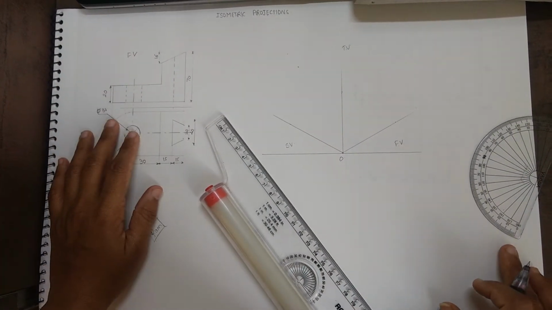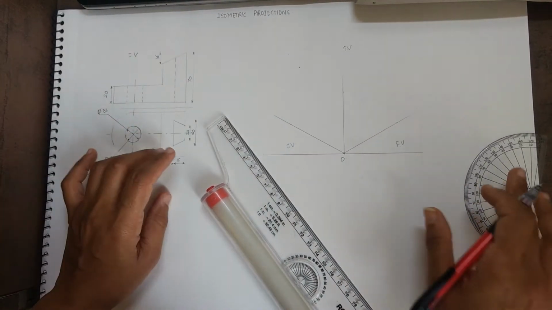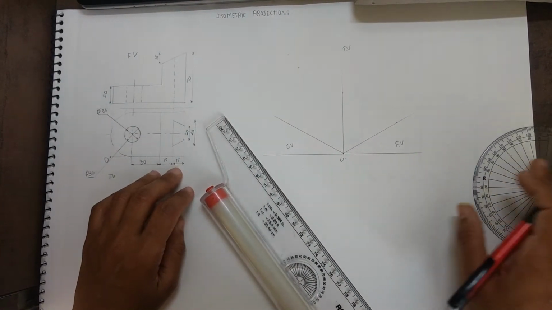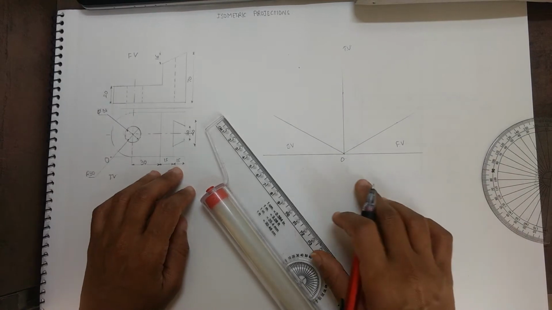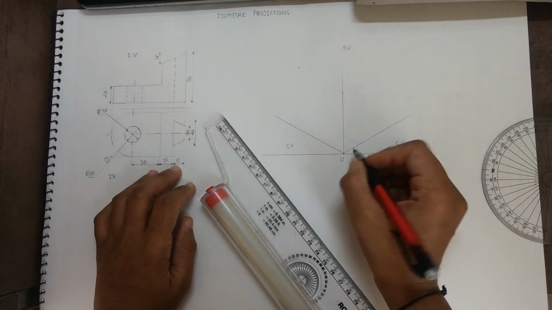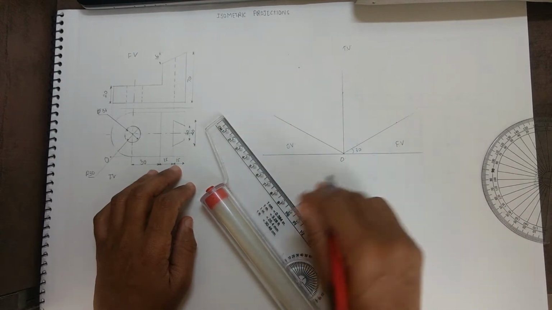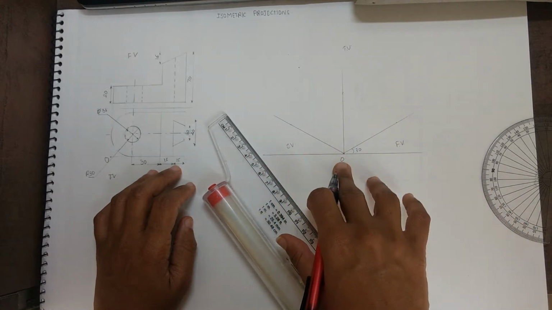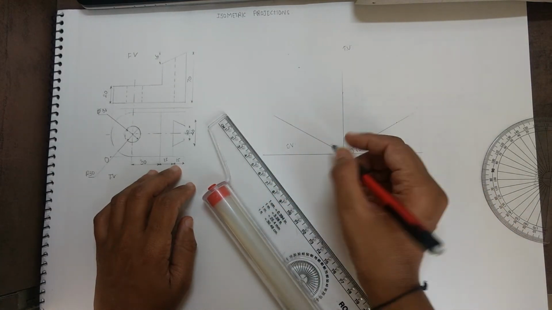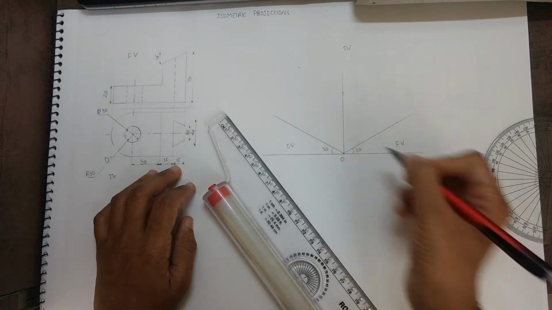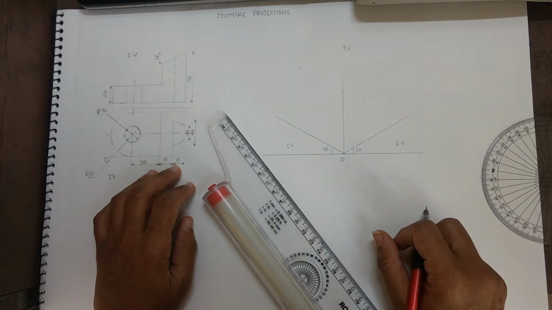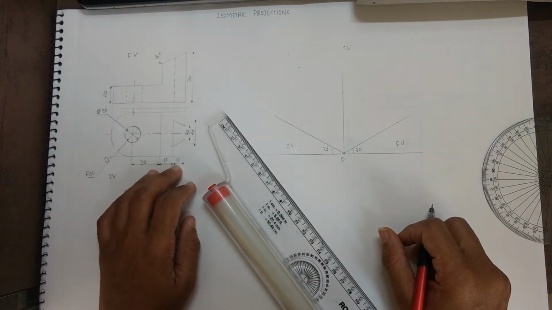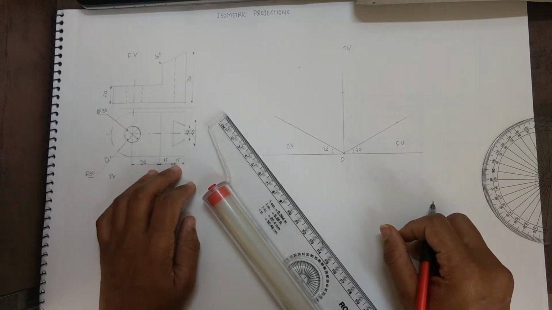So this is the problem given. I have taken it to solve as a 3D or isometric view. The first step is to mark the 30 degree angles. Draw one horizontal line first, mark point O and take the 30 degree angle on both sides, and then one vertical line.